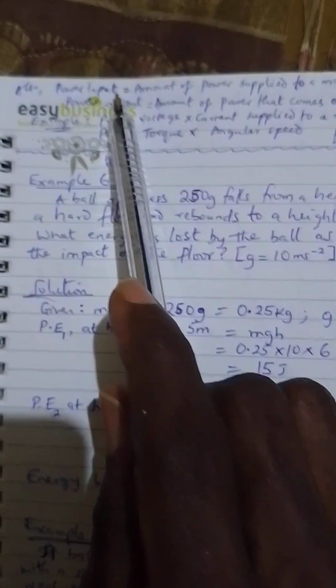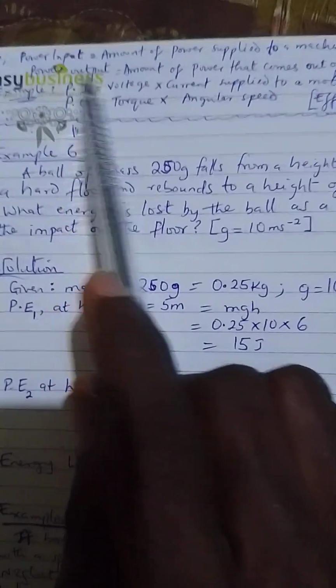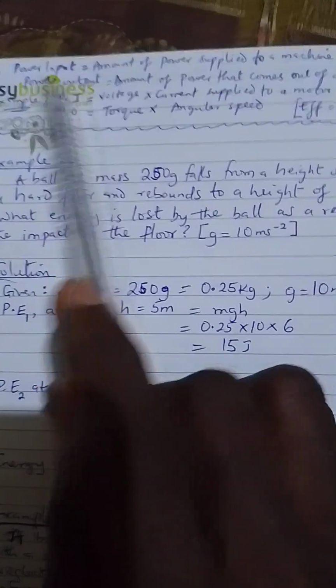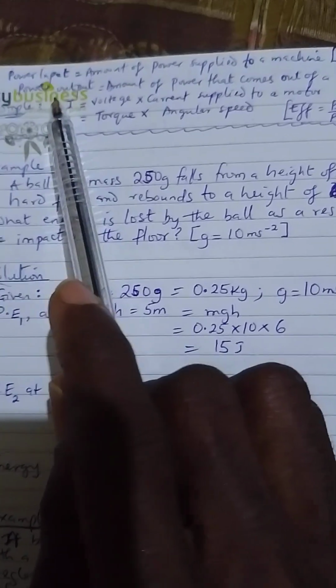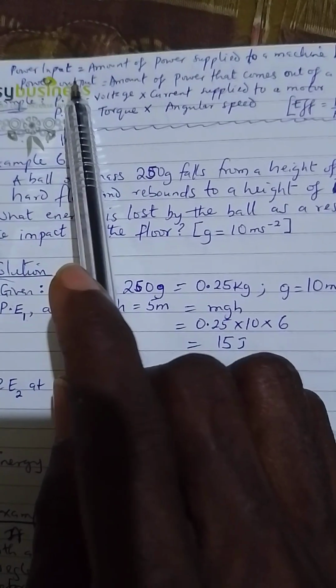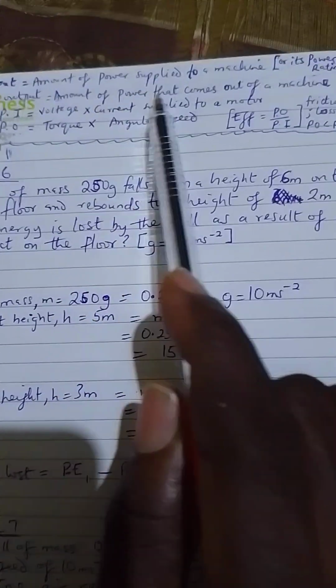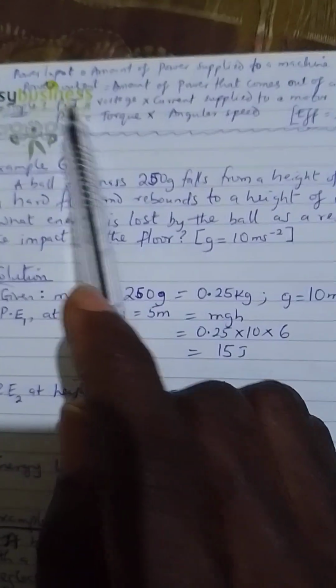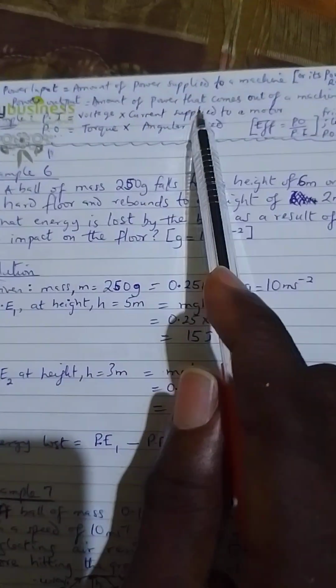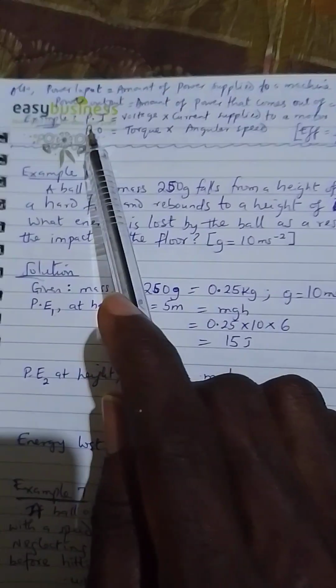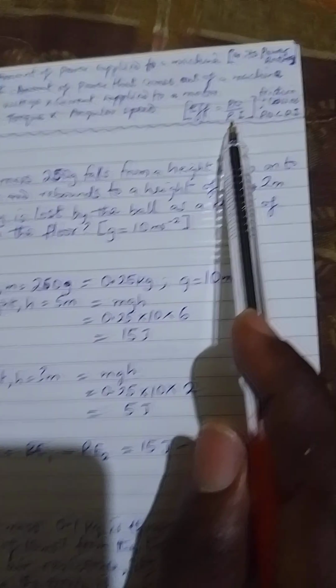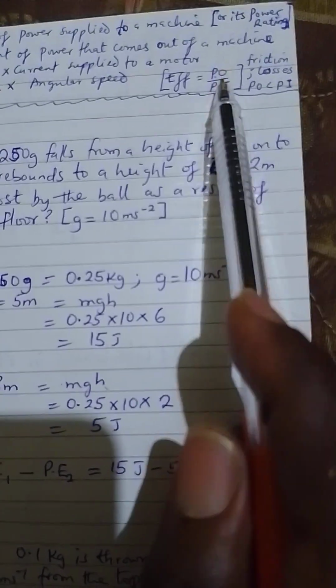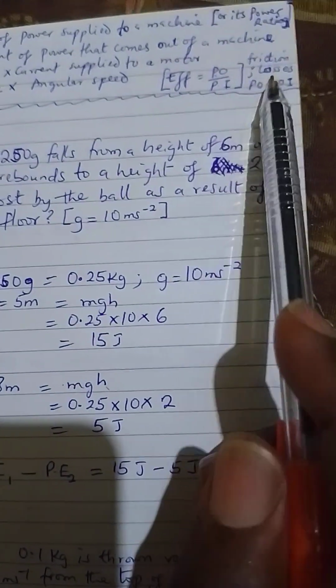So that's the power needed to be supplied to the machine, and then what comes out of it is the useful work, the useful part of the power supply that is used. The amount of power that comes out of a machine is known as the power output. So efficiency, as a fraction, is power output over power input.